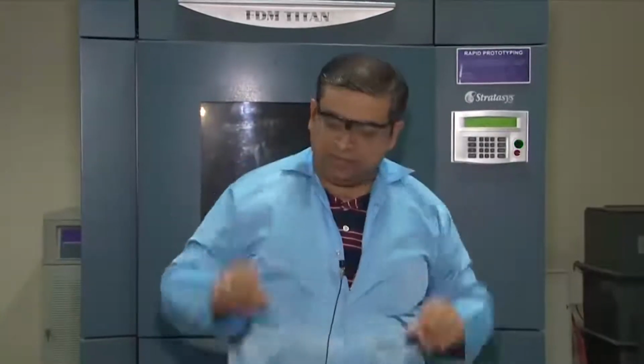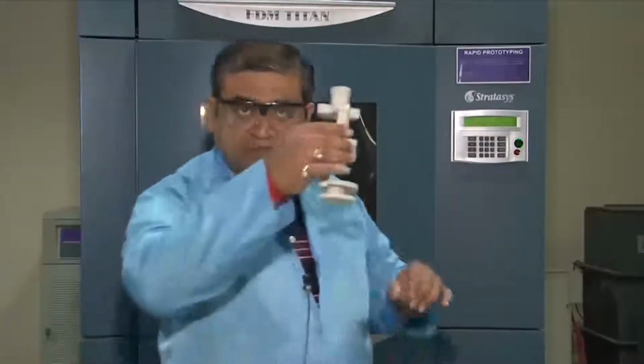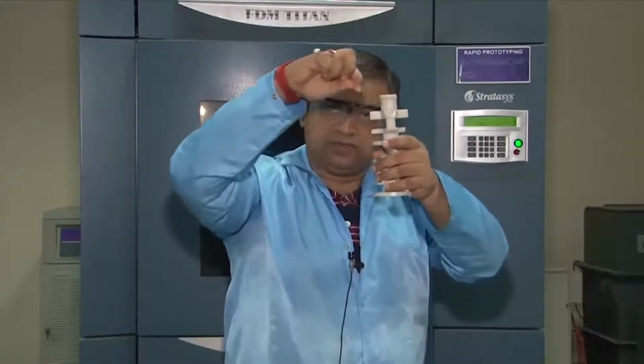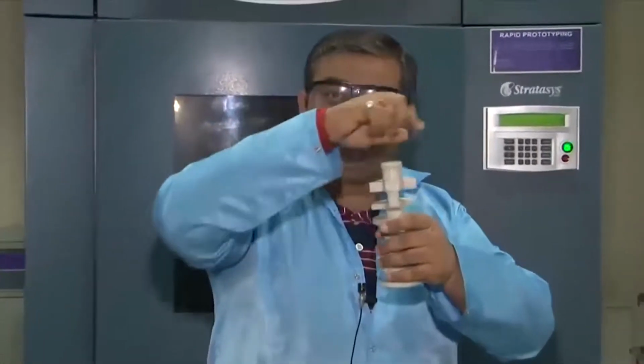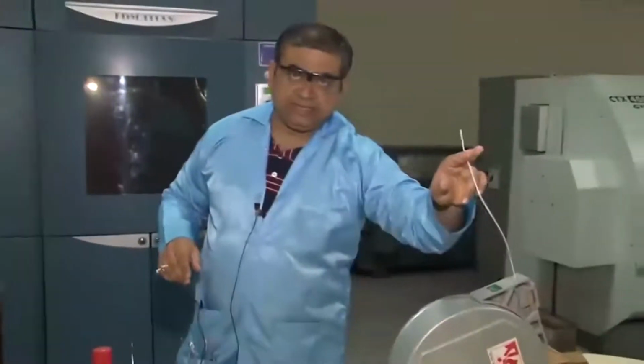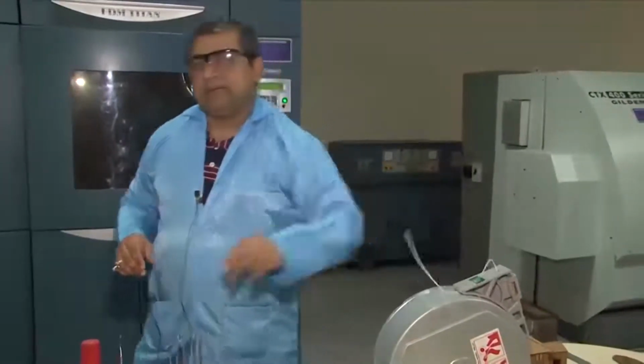So supposing now there is a sectioned layer of such a complex part. I showed you a part can be as complex as this. So probably I have made a small section of this somewhere here, and I am seeing what are the coordinates of that particular section and defining the tool path. So the nozzle would move in that path and maneuver itself by dispensing this particular plastic here by heating it up to its melting point.